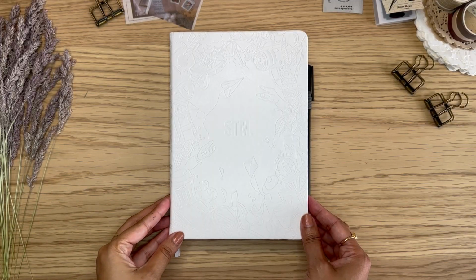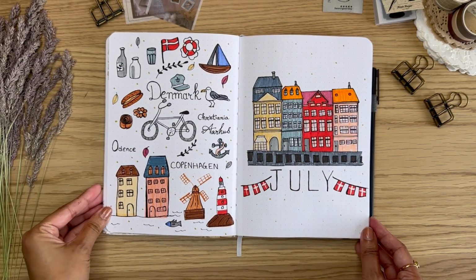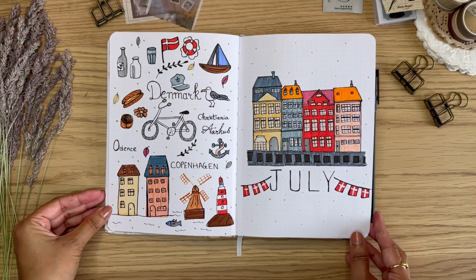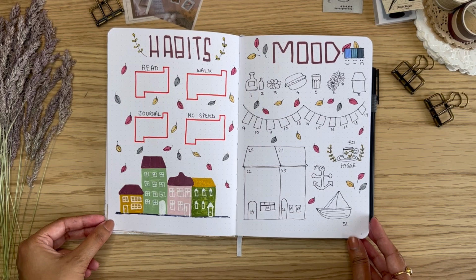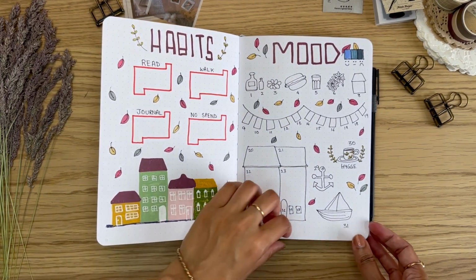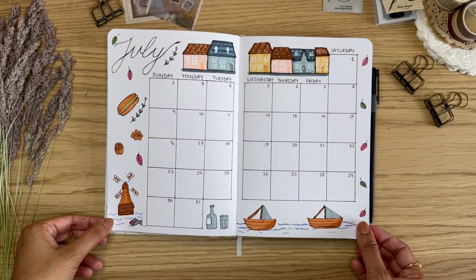But before we wrap up, I want to show you the entire July setup. I have enjoyed it so much. It's a very simple doodle setup that I have done, and I hope you will be inspired by this, and I would like to see if you do some recreation.